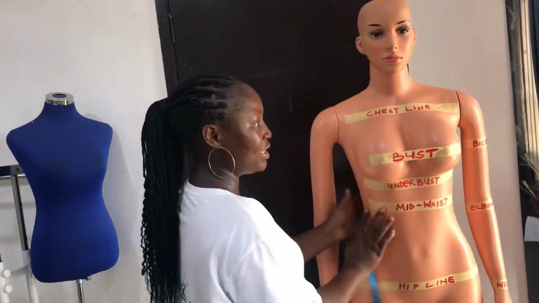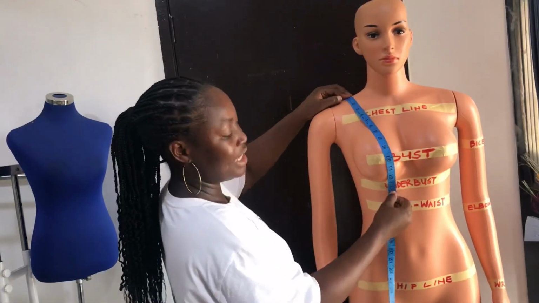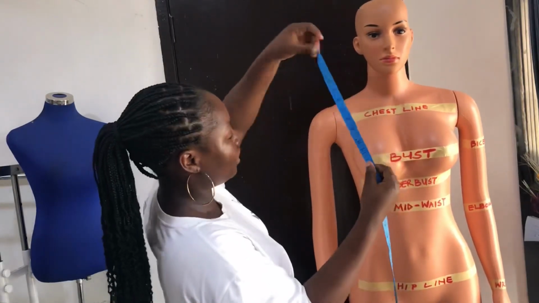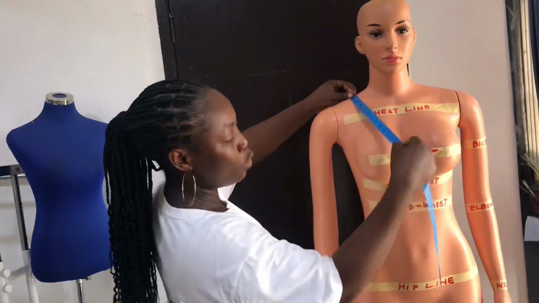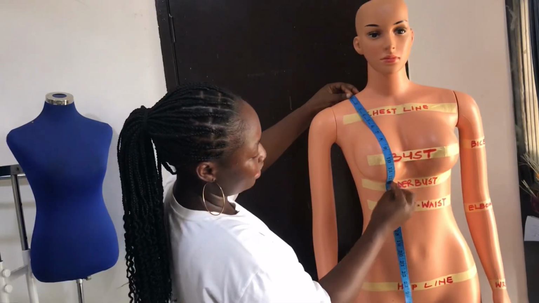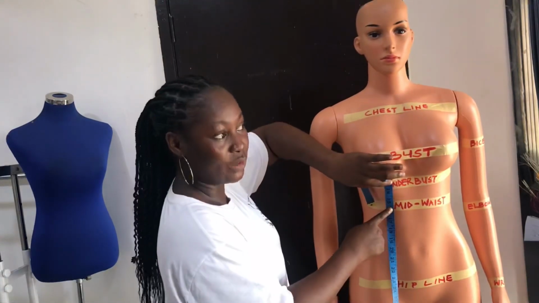Alright guys, so the next measurement is the mid waist length, popularly called the half length. And to do this, you are going to put the tape rule at the nape of your shoulder, and you're going to trace it. Make sure that it passes through the bust area. Then you are going to take it all the way to the mid waist to get your half length, okay?